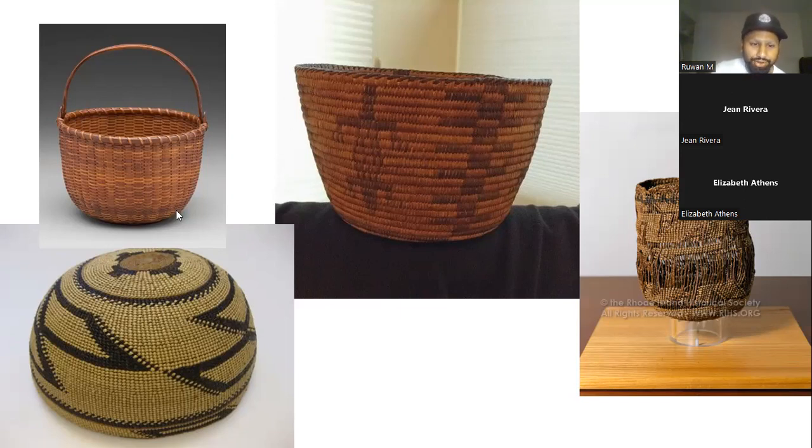All of these are from Yale University Art Gallery, but these two are not from the Northeast. This one is Arizona, this one is I think Northern California. But it's still an interesting talking point. I'm going to have to figure out how to shave it off and conceptualize it.